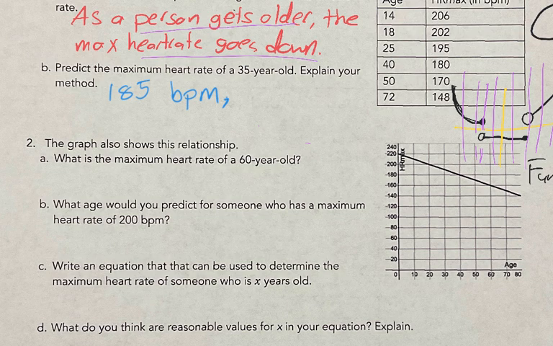He figured out the difference between the age here went up 15, and he figured out the difference here went down 15. So what are we essentially looking at? This is how much our graph rose.